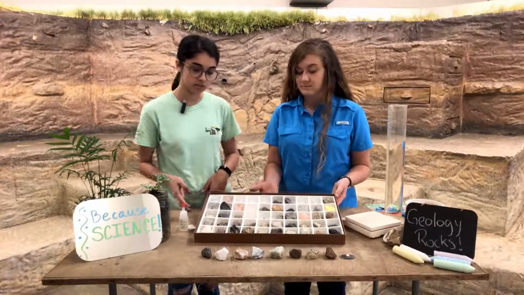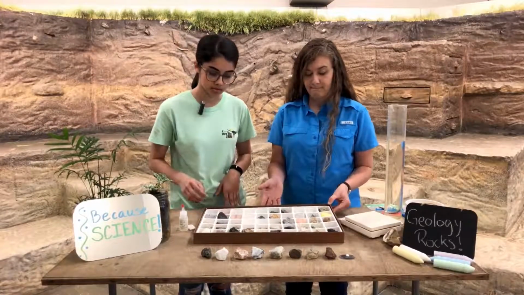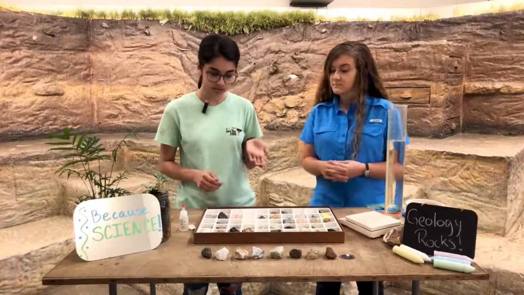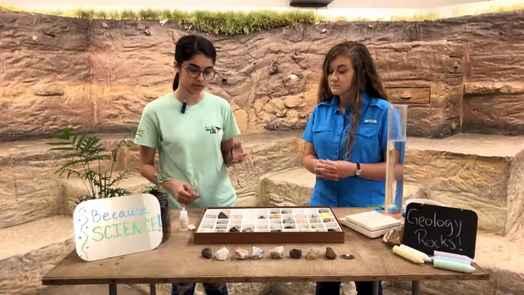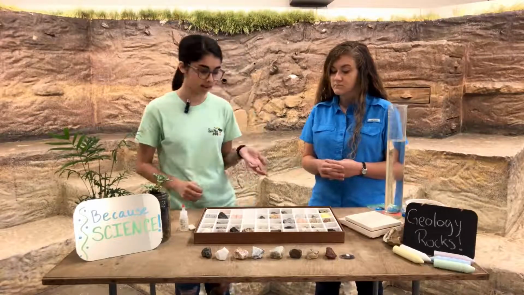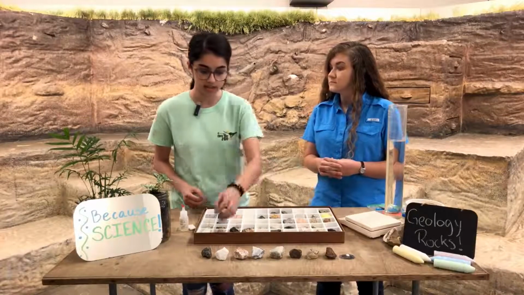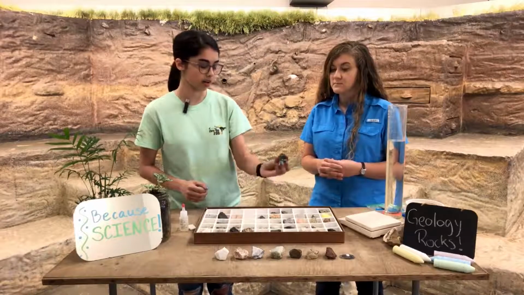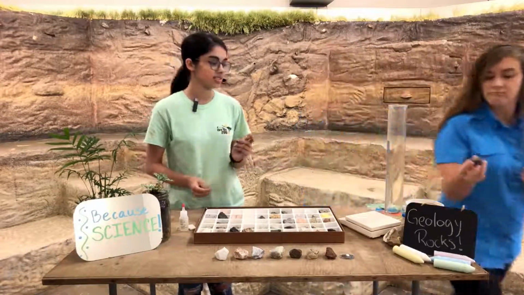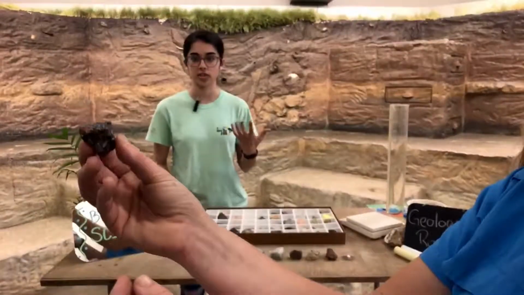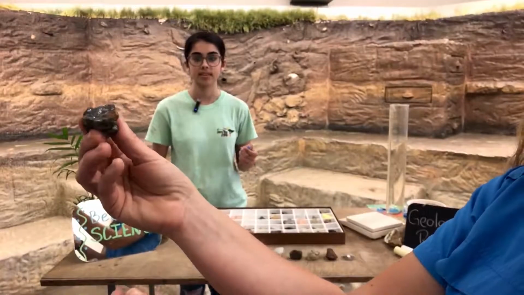So our next identification would be the luster of a mineral. The luster of a mineral is how a mineral reflects light. You have metallic luster and non-metallic luster. Our metallic luster would be this galena rock right here. If you can see that, it has a metallic kind of shine, and that is galena.